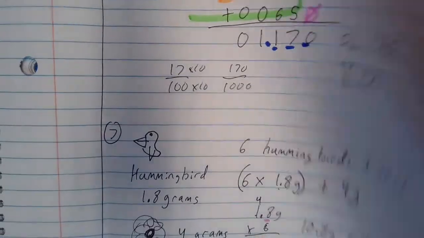Number 8, last one. Justin buys 12 pencils for 56 cents each. He pays with a $10 bill. How much change will he receive? Okay. Take a deep breath.